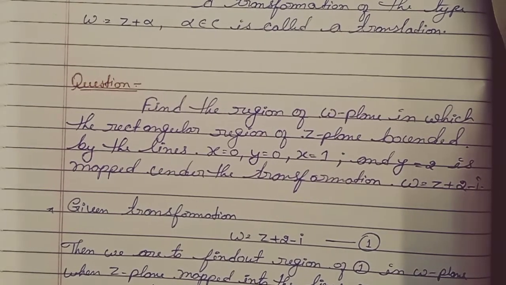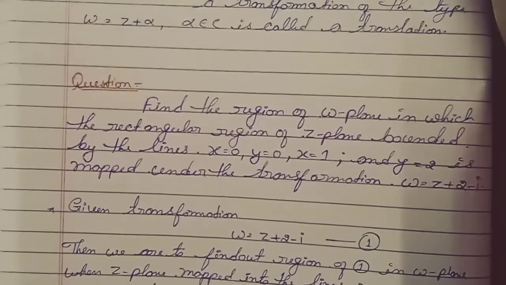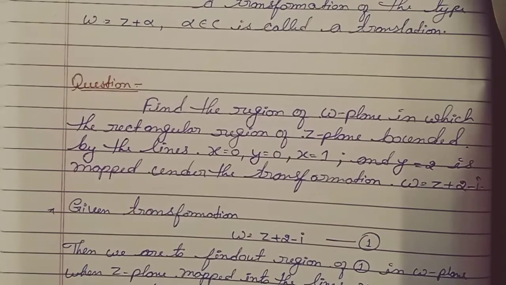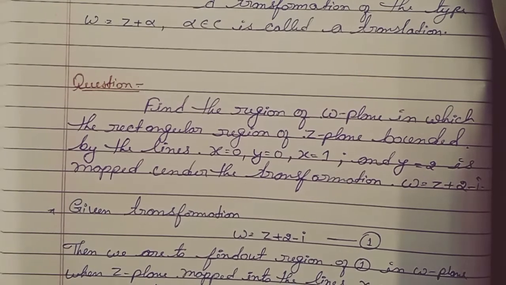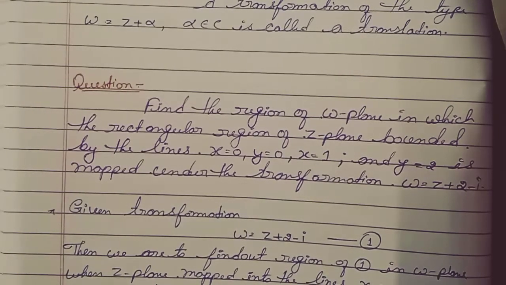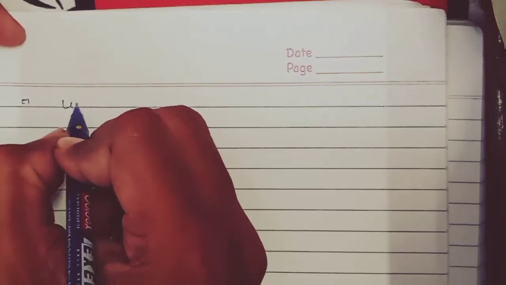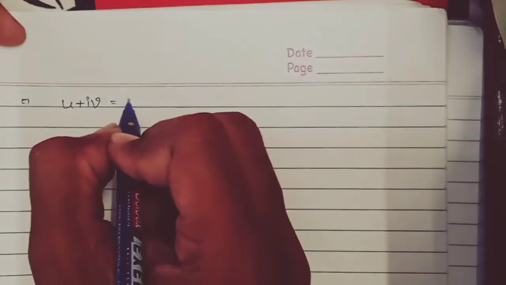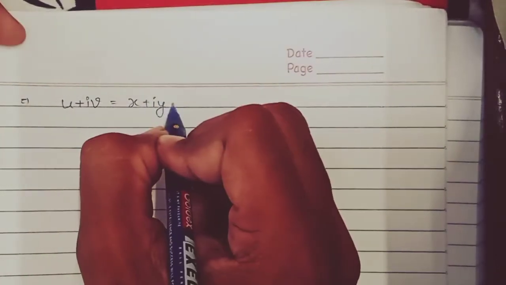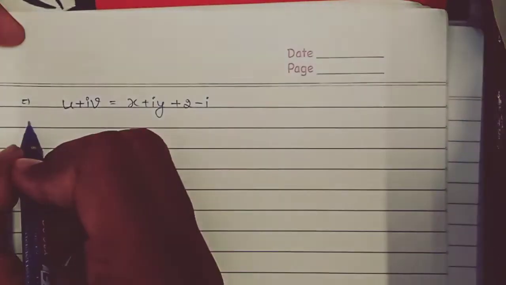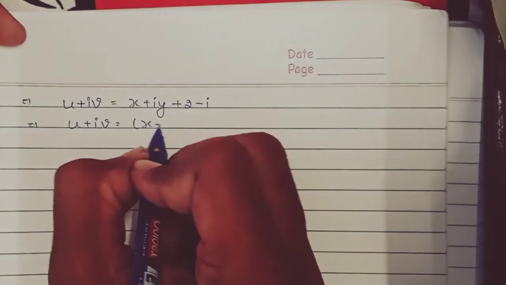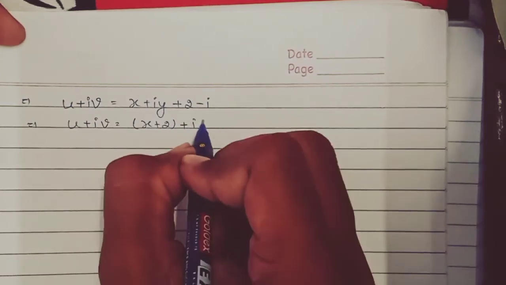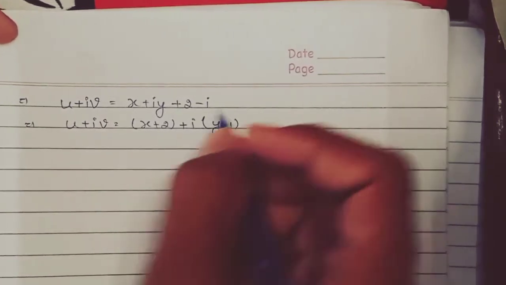So put this value in equation first. The equation becomes u plus iv equal to x plus iy plus 2 minus i. Now arrange this: x plus 2 plus iota times y minus 1.